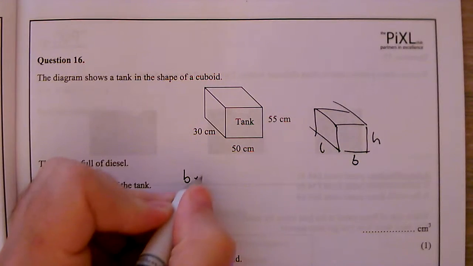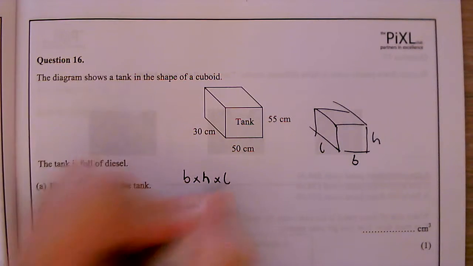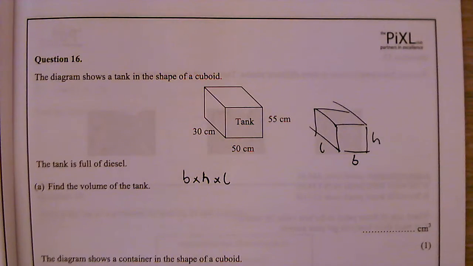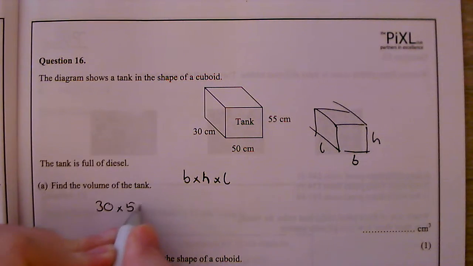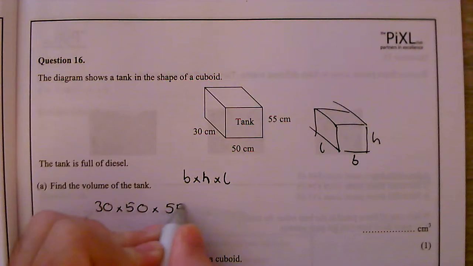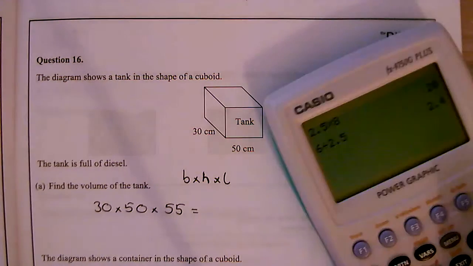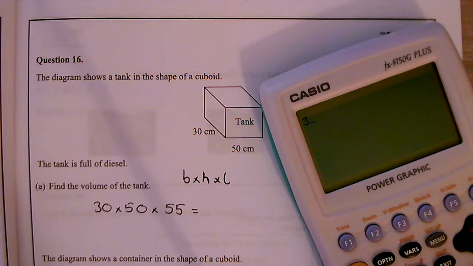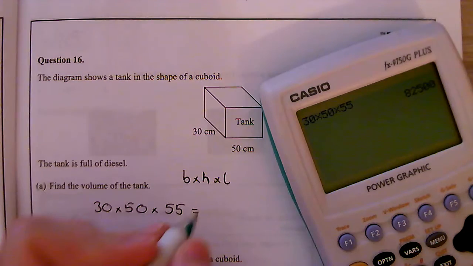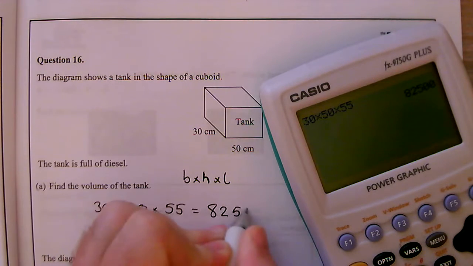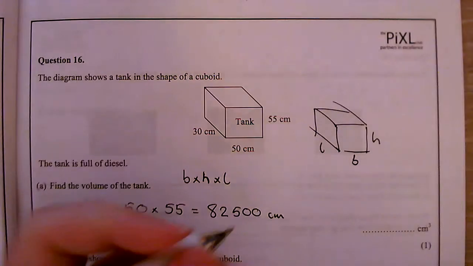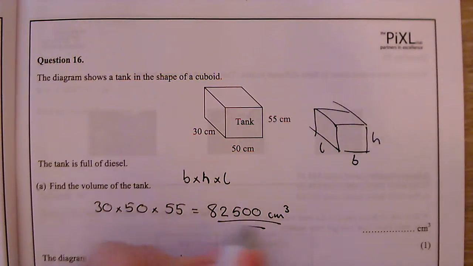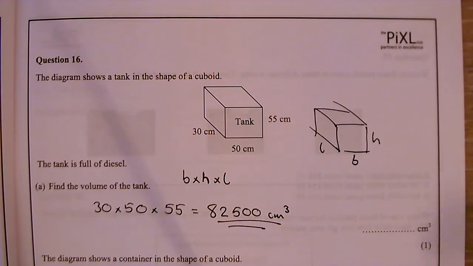Okay, so basically I'm going to multiply the three dimensions together to find the volume. So 30 times 50 times 55. Okay, again, calculator. 30 times 50 times 55 is 82,500 centimetres cubed, because it's a volume. They do give you the units already, so you don't need to worry about that.